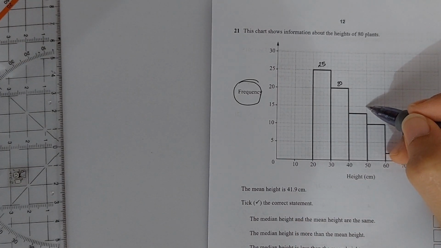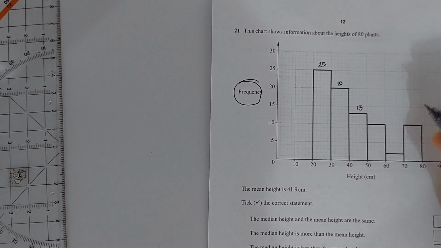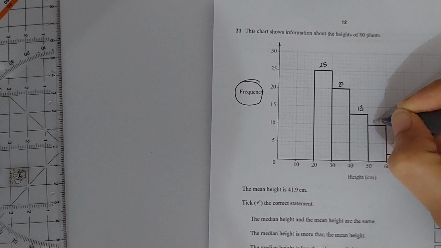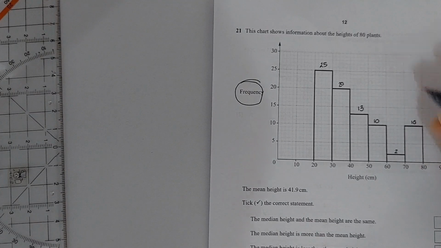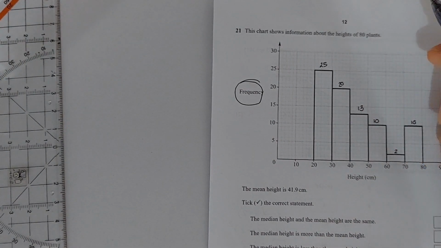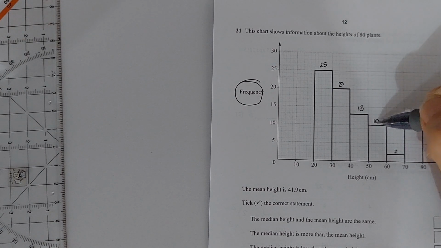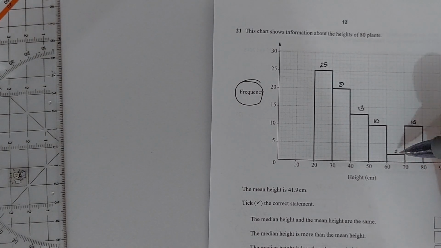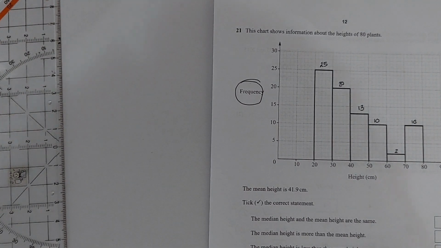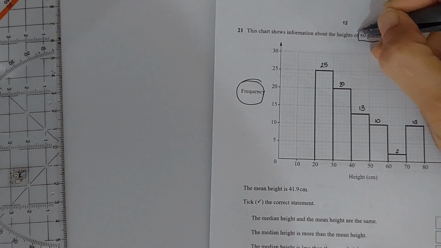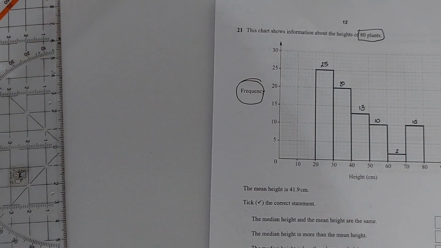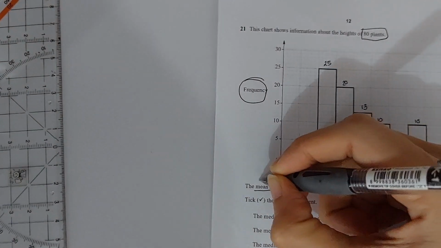So in here, if this one is 15, 14, it means this one is 13, and then this one will be 10, this one will be 2, and then this one will be 10. If you total them up, 25, 20, 45, and then here there are two 10s, so 45, 65, and then 13 plus 2 is 15, 65 plus 15 is 80. So correct, this represents 80 plants because the total of the frequency is 80, right? And then the mean height is 41.9. The mean meaning the average.